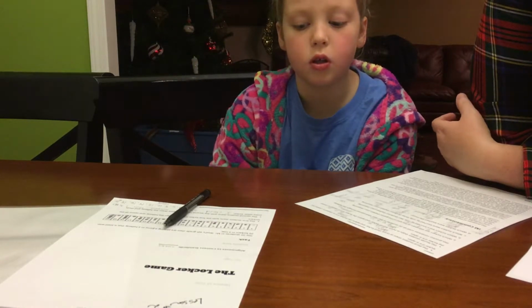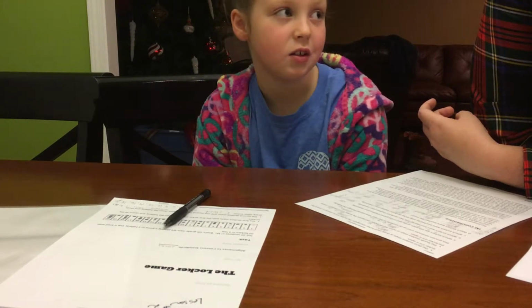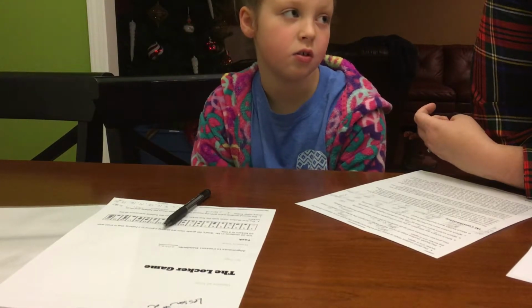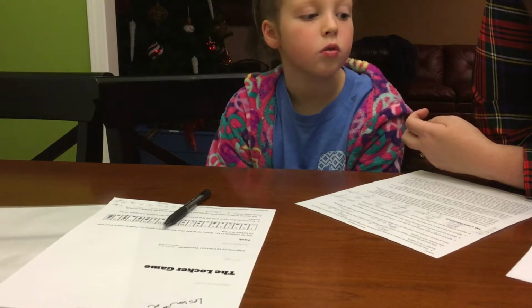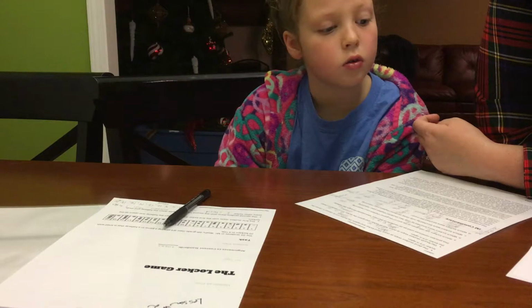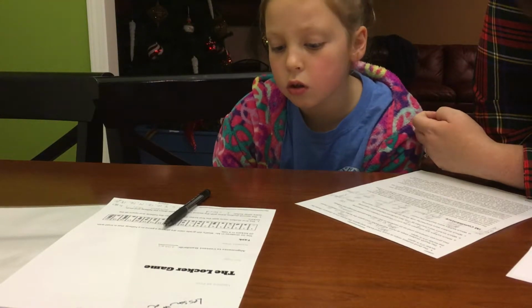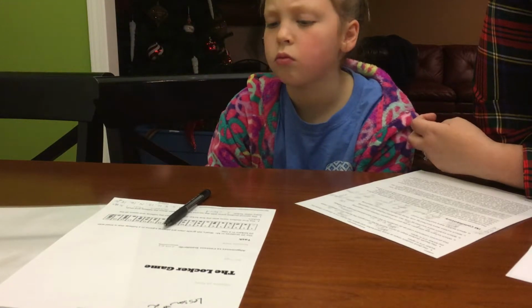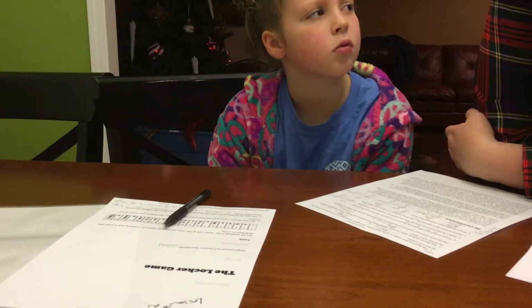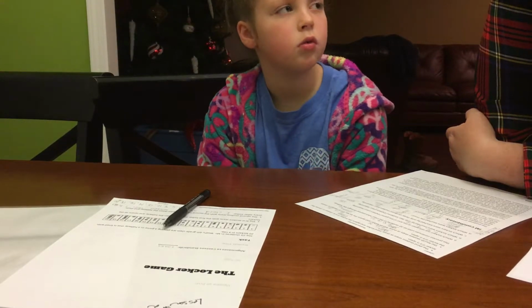Because one person opened it and one person closed it. Okay. The lockers that were touched by only 2 students are all what kind of numbers? Is it prime numbers?